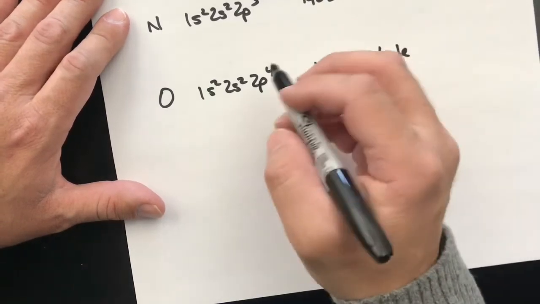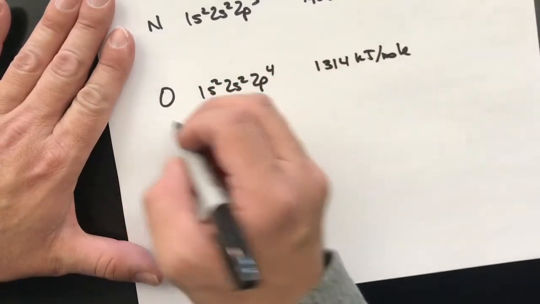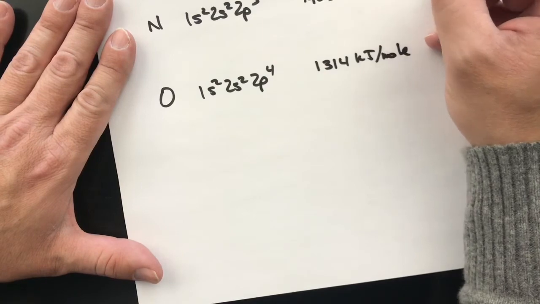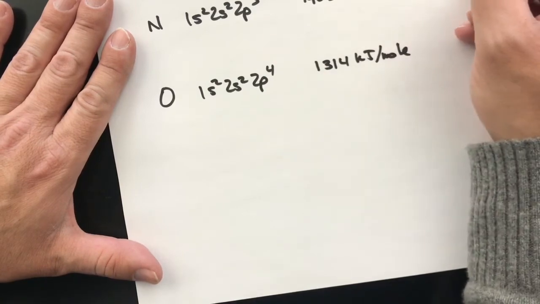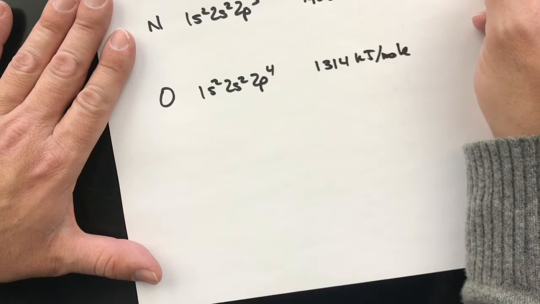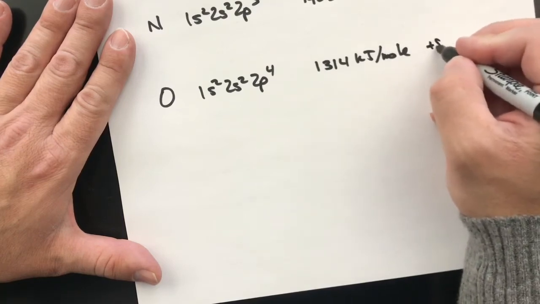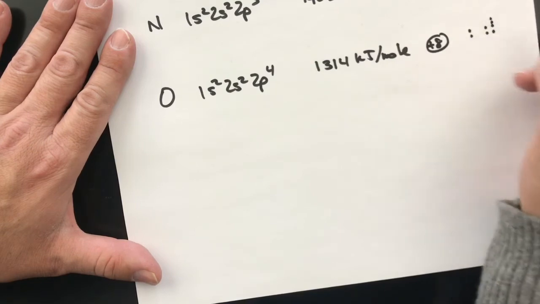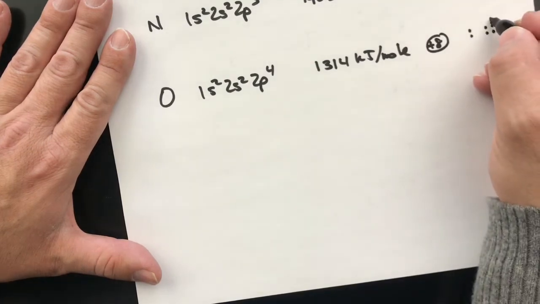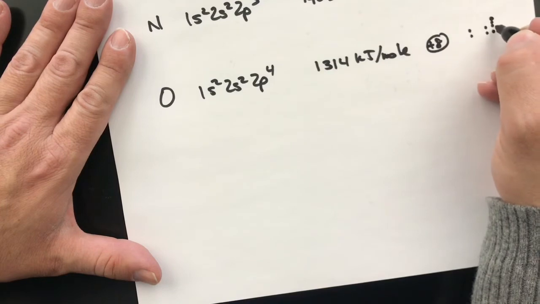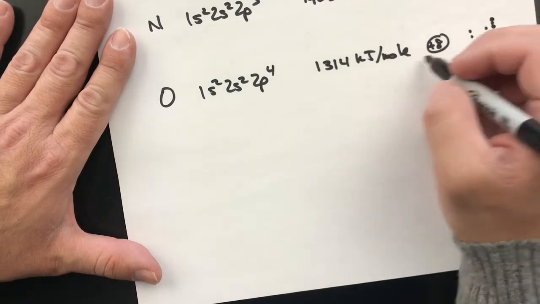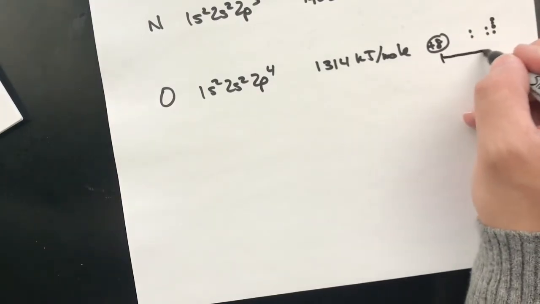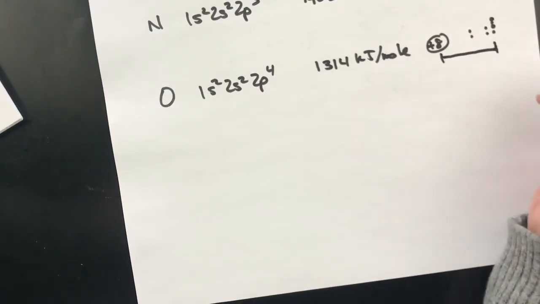Normally you would think that the higher charge, normally we would draw our diagram here for nitrogen, it would have a +7 nucleus, 1s, 2s, 2p. For oxygen, it would have a +8, 1s, 2s, 2p. So normally you would think, oops, I drew too many electrons there. 1, 2, 3, 4, that's right. So normally you would think that the oxygen would have the greater ionization energy because you've got a +8. The distances from the nucleus to the outermost electron are about the same.